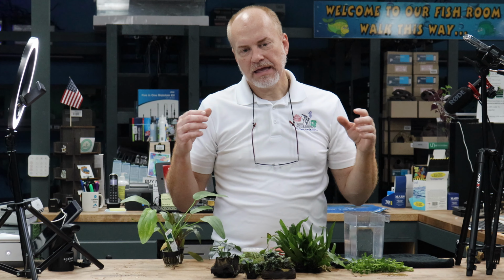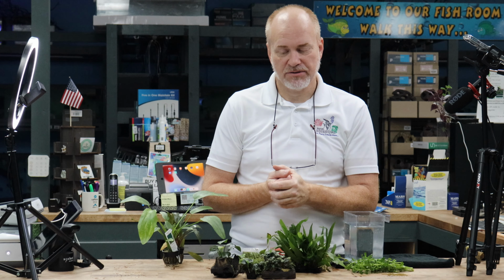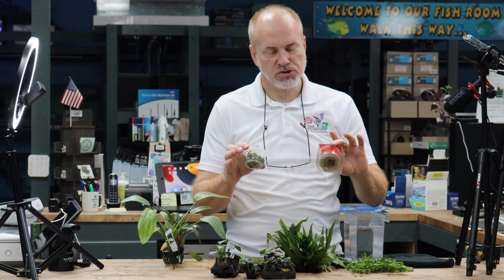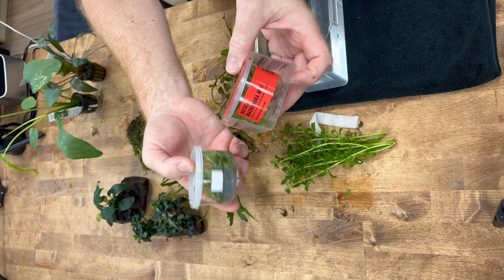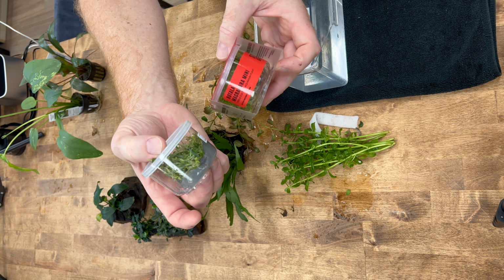Next up is a type of plant, and it's not a type of plant, it's a type of packaging that some of you may or may not be familiar with. It's been around in Asia and in Europe for a long time, but it's now becoming available in the United States. And this is called tissue culture. Tissue culture plants are usually sold in a package like this, in a little cup.